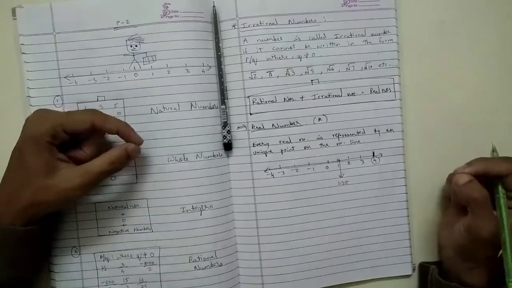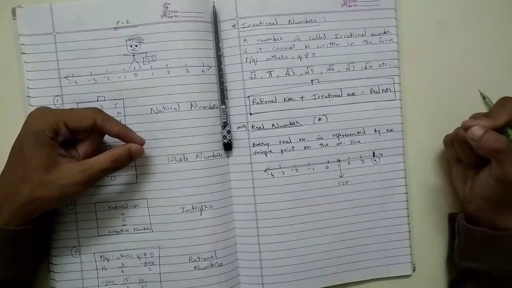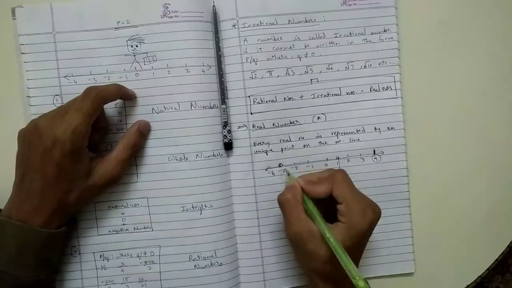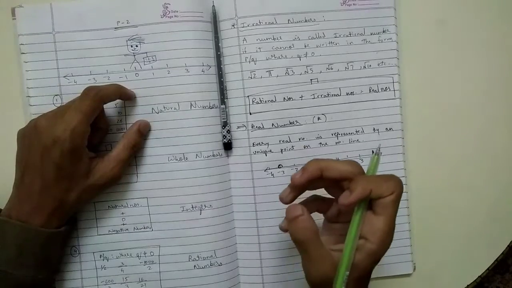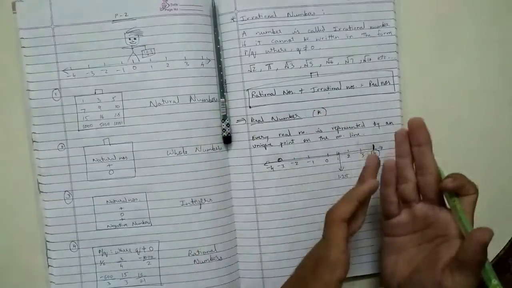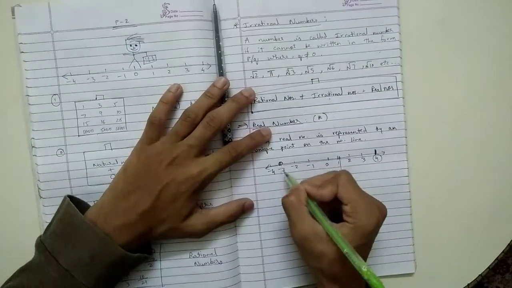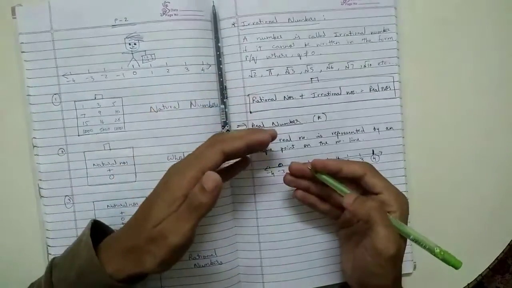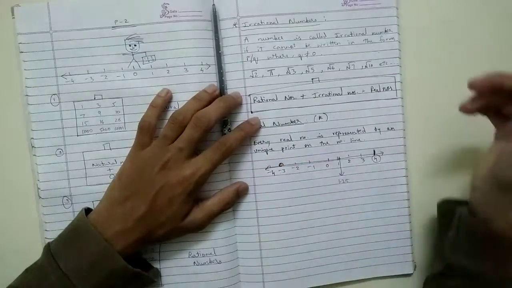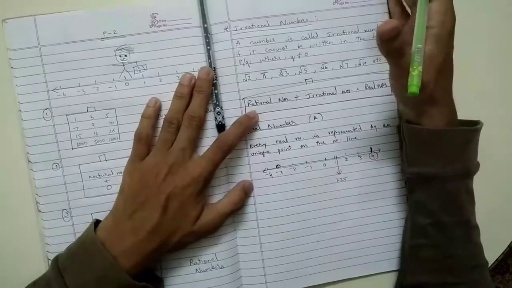So also every point on the number line represents a unique real number. So consider this one. This is a point on the number line. That point represents some unique real number which is not the same as the other number. Like -3. This point is -3, right? You don't get -3 anywhere else on the number line. It is a unique point. So I feel like you got my point.